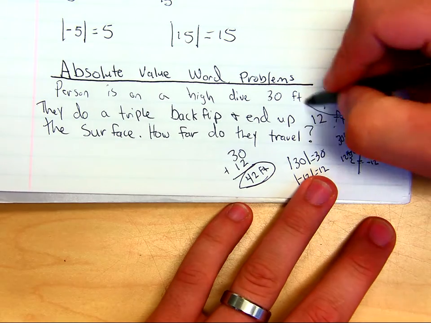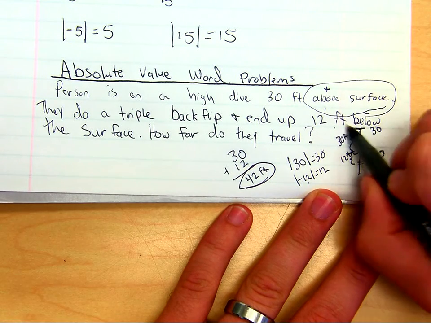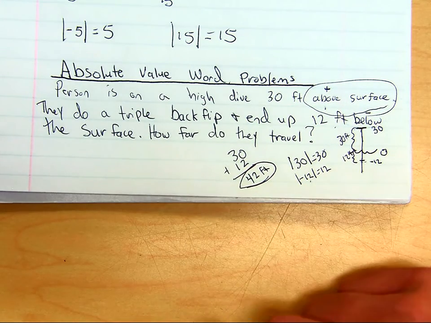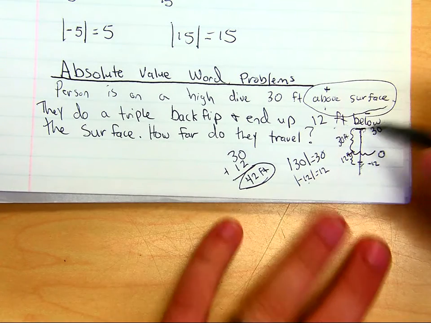Word problems are going to look a lot like this. You need to pay attention to keywords. Above the surface tells me a positive number. Below the surface tells me a negative number. You need to be solid with your vocabulary. And drawing pictures and number lines is going to help.